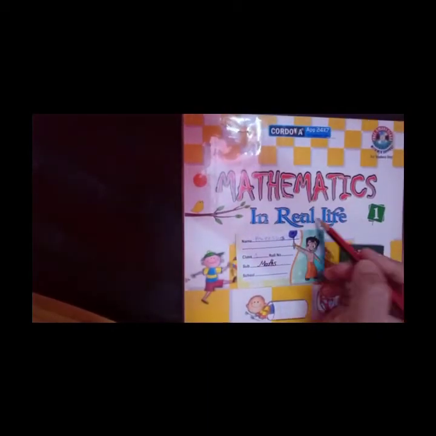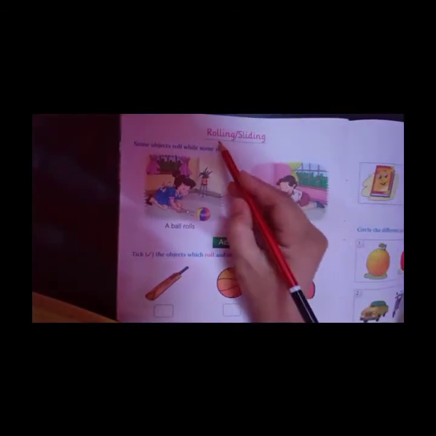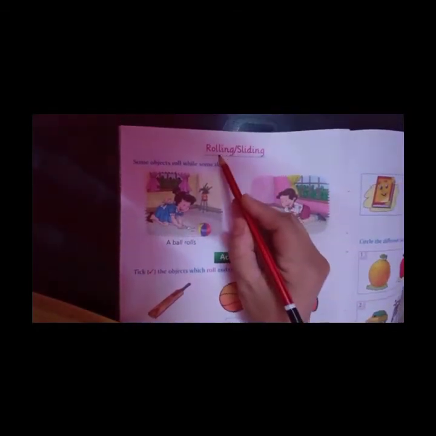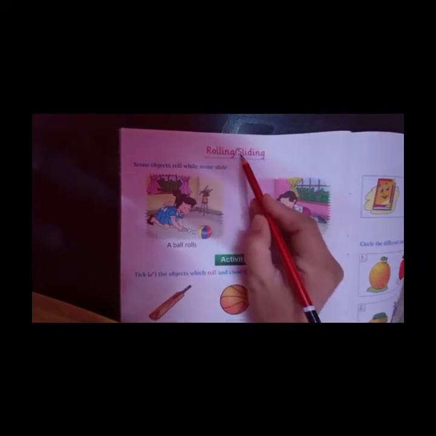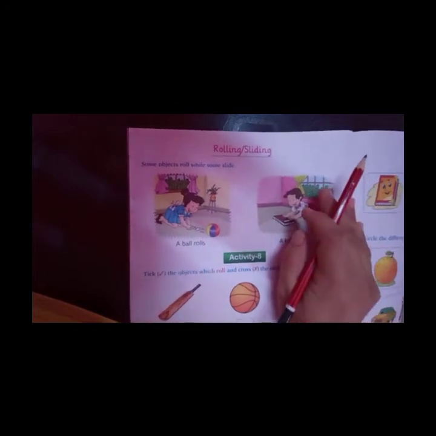So class, first take out your next maths book, Maths in Real Life. We have already done inside, outside, more, less. Now we will do rolling and sliding. Rolling and sliding. Some objects roll while some slide. Look at the picture. A ball rolls.